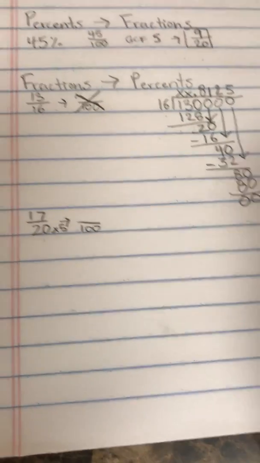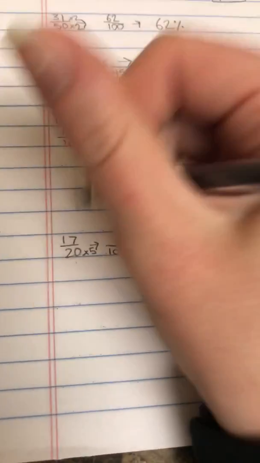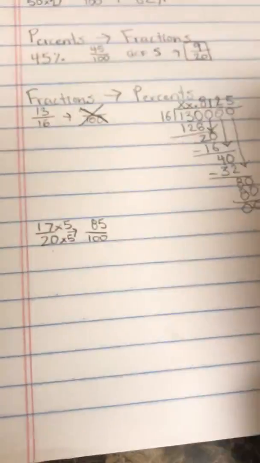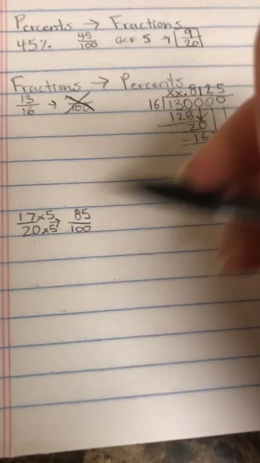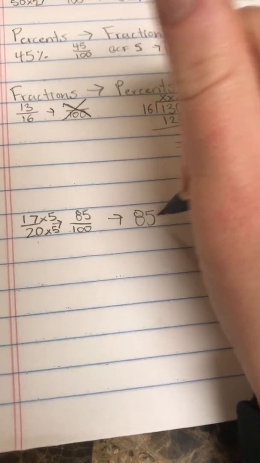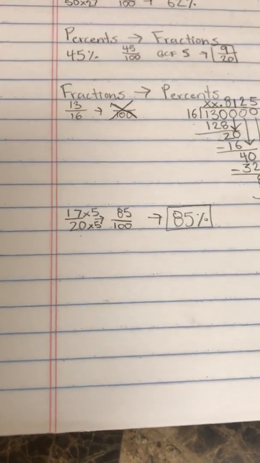Well, I know 5 $20 bills is $100. So I know 20 times 5 is 100. So what you do to the bottom, you got to do to the top. 17 times 5 is 85, all right? Now, 85 hundredths as a percent, easy peasy, would be 85%, okay? That one's a lot simpler.